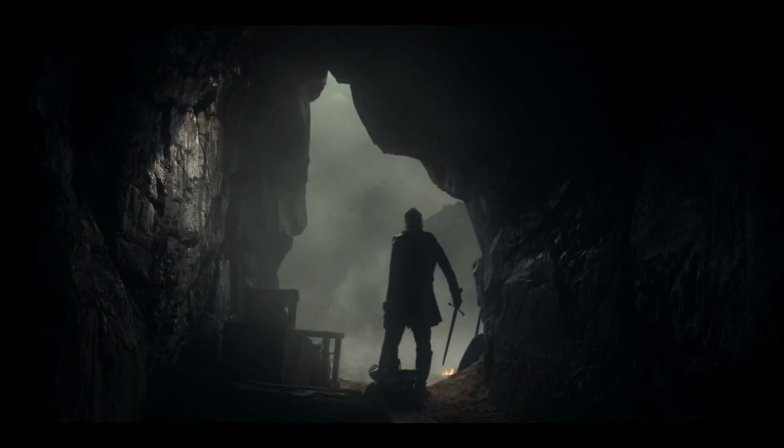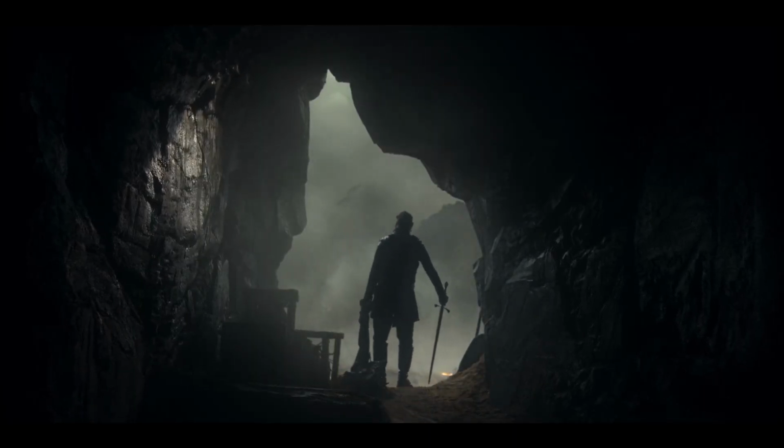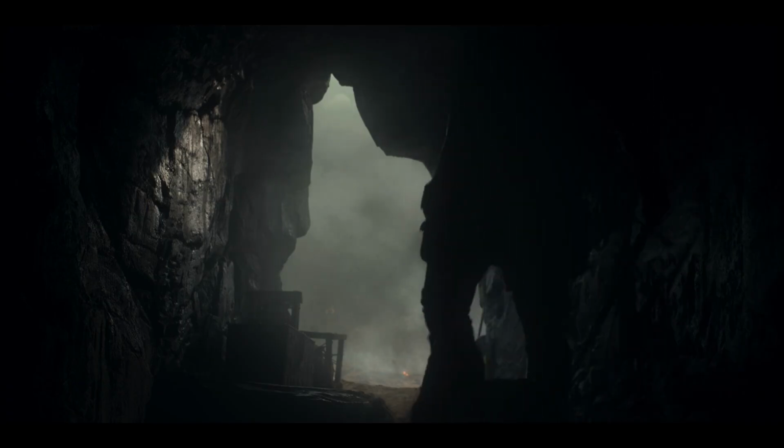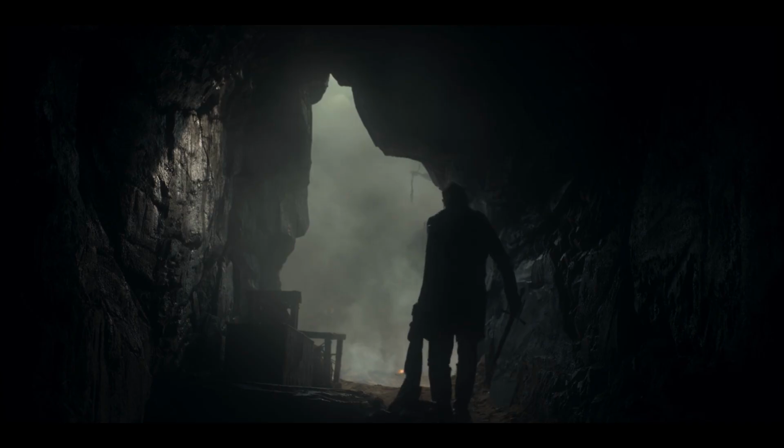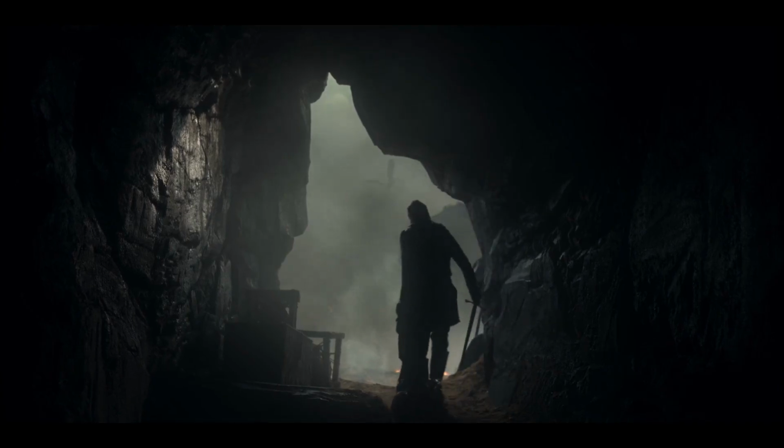So this shot I've chosen is from House of the Dragon. It's just of Daemon walking out of the cave with the crab feeder's body in one hand, the sword in the other, and his dragon sort of flying in the distance.